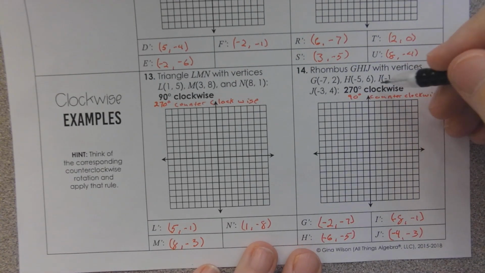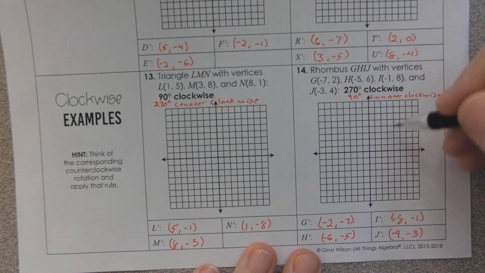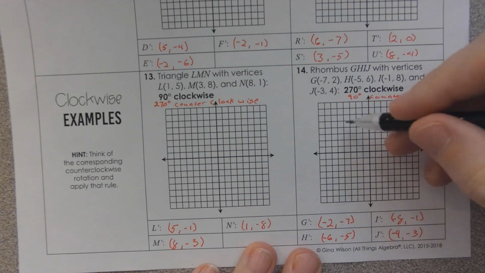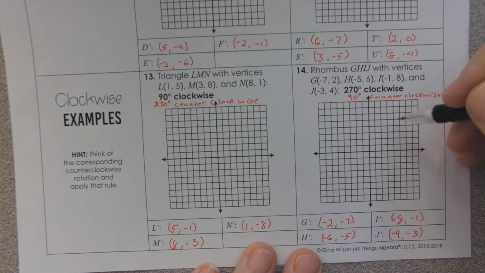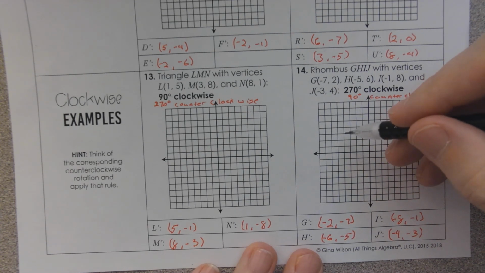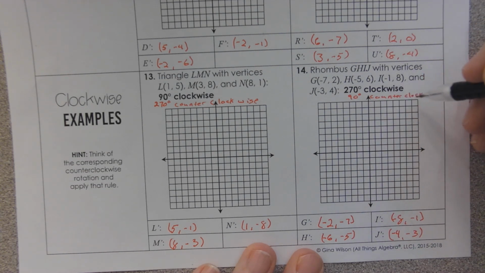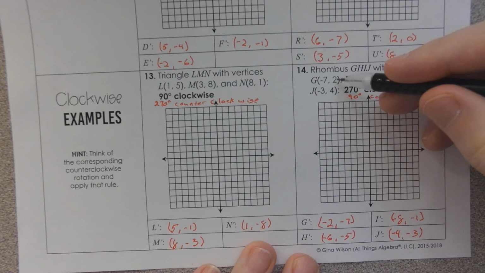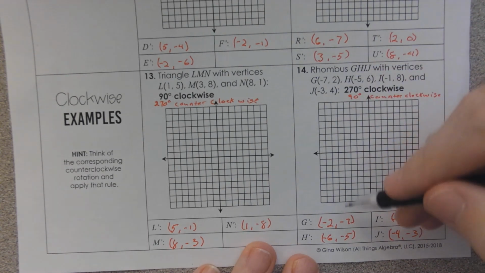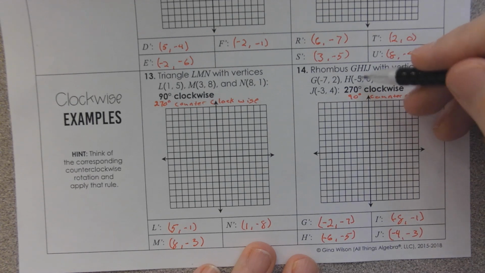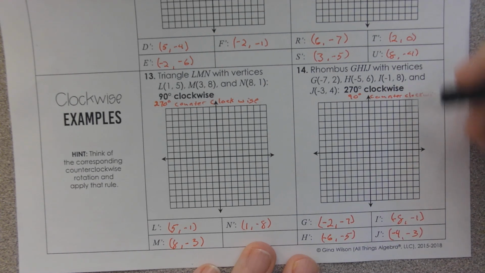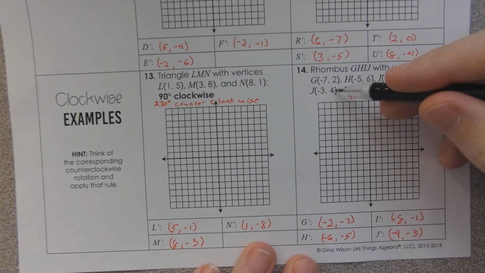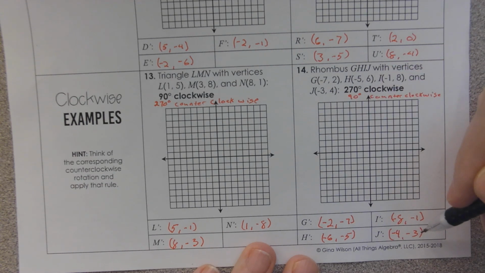It says 270 degrees clockwise. Well, that's 3 turns to the right, which is 90 degrees counterclockwise, so one turn to the left, so we use the 90 degrees counterclockwise rule. And so that's switch the order and change the sign on the Y. So negative 2, negative 7, negative 6, negative 5, negative 8, negative 1, negative 4, negative 3.